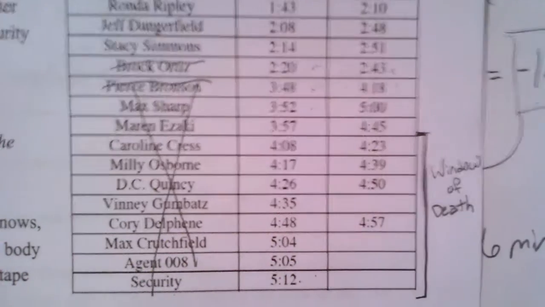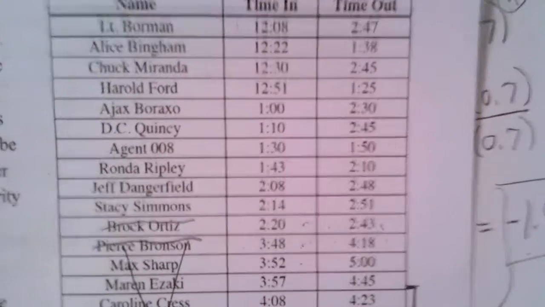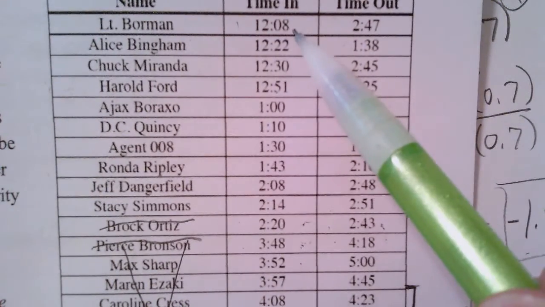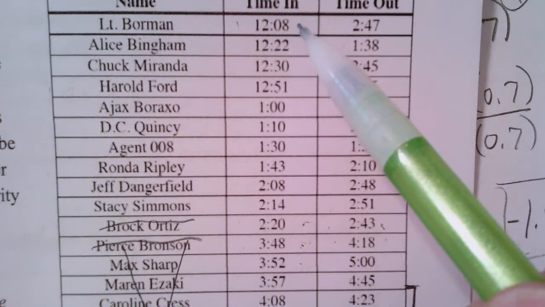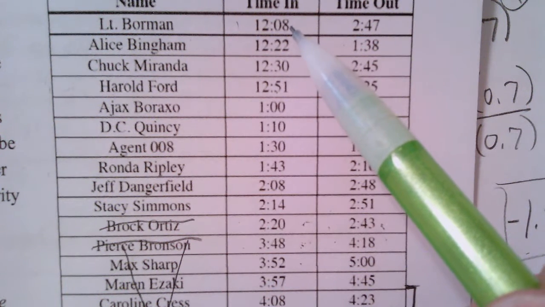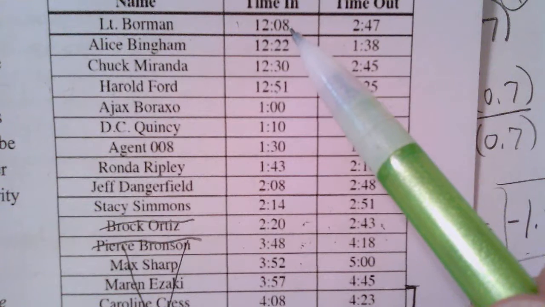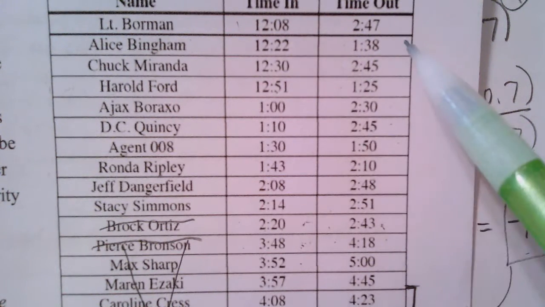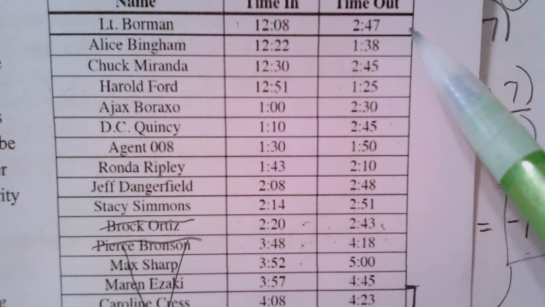But wait, what if there was someone who came in super early on in the day and didn't sign out until after 3 o'clock? Like maybe they showed up at noon and then staked out Dr. Deadman until their opportunity arose and they killed him. So I'm going to check and see if any of these people up here left after 3:16.